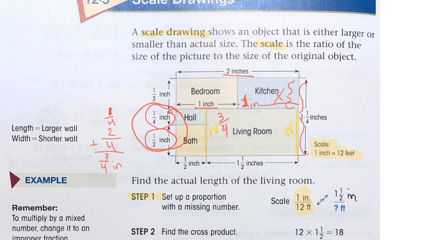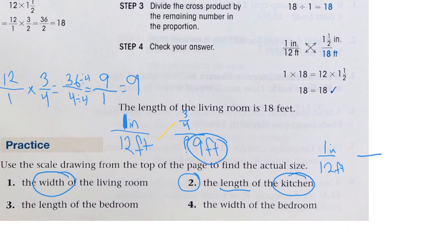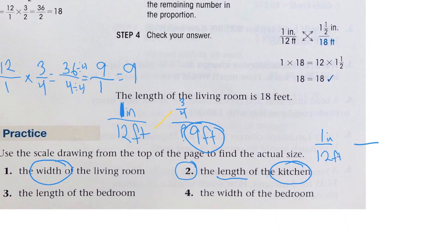Now we have what we need. So we can fill out. We know the kitchen is also 1 inch. We just don't know how many feet that is. Or do we? So I'll let you guys work on those last few if you'd like, or at least that last single one. You can do this problem real quick to see if it makes sense.